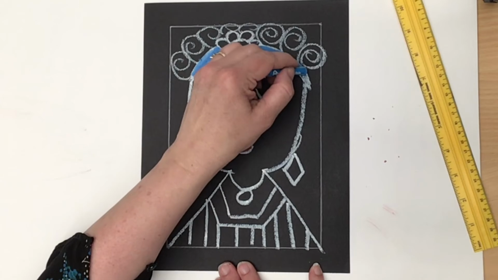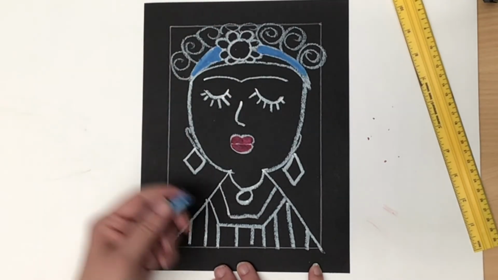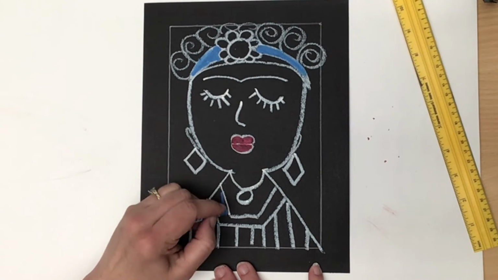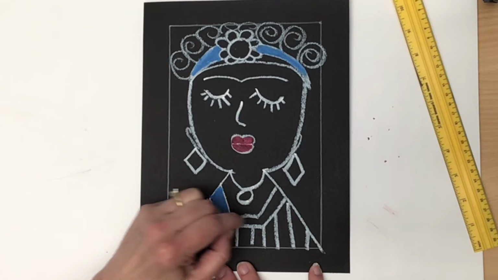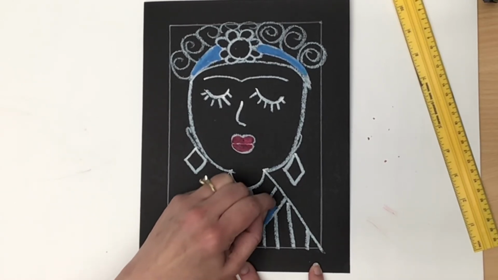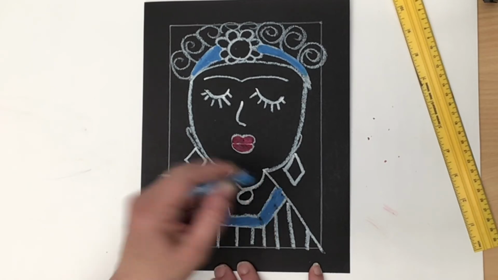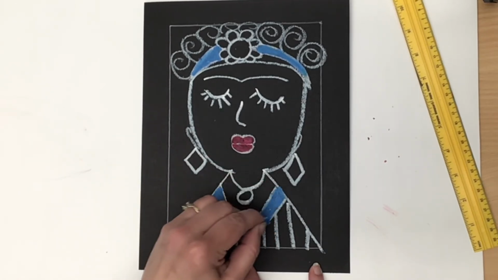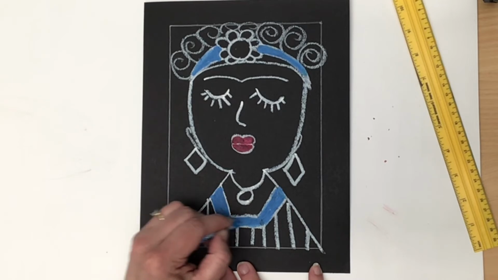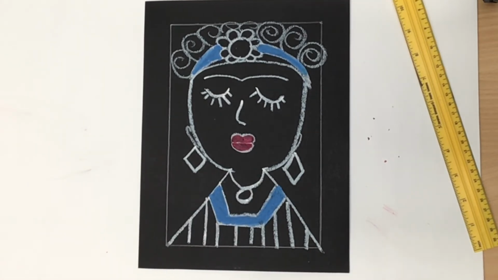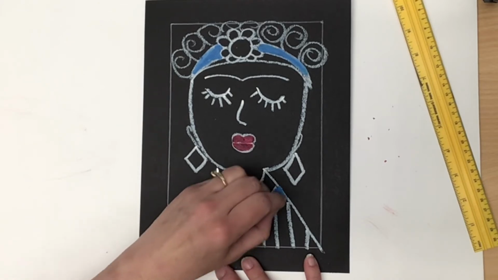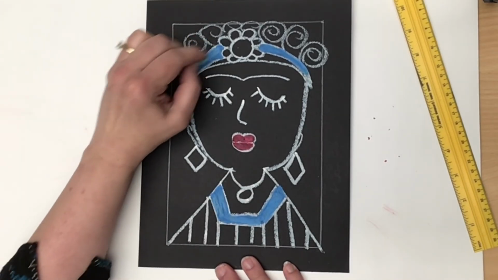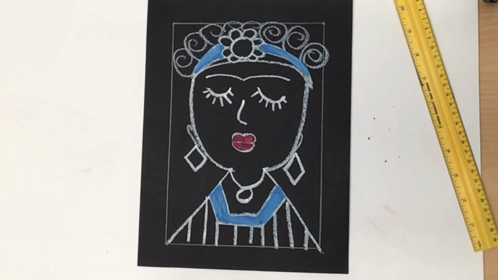You can move your paper to where it's easier for you to color. It's a little bit hard for me. And maybe I'll put some of the same blue down here in the shirt, her dress. And I can also layer a lighter color blue right on top of that, just to add a little bit of brightness. See, that lightens it up a little bit, if you'd like.